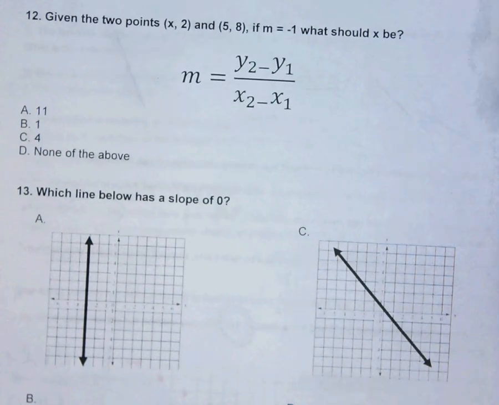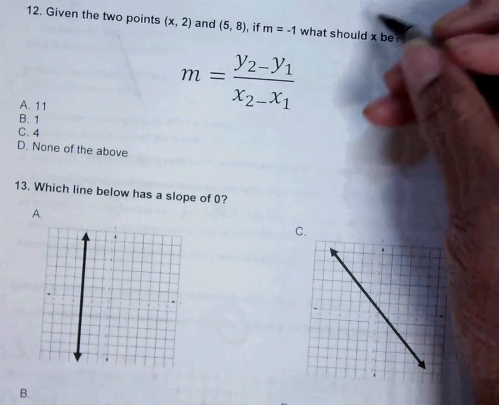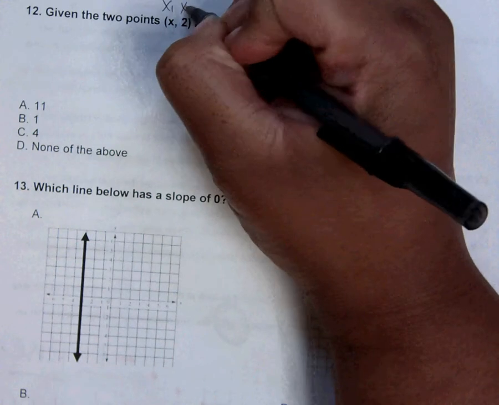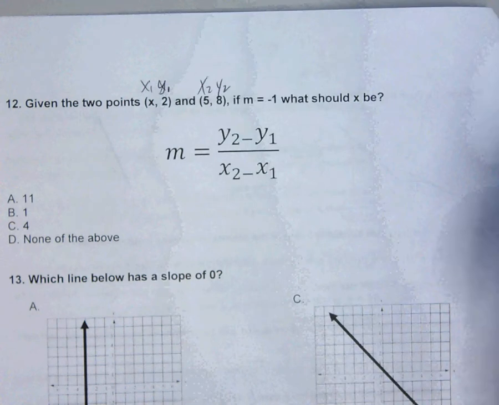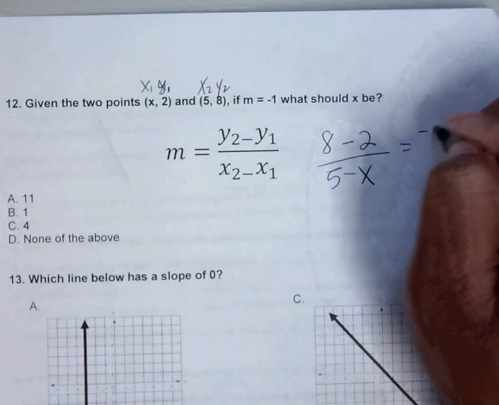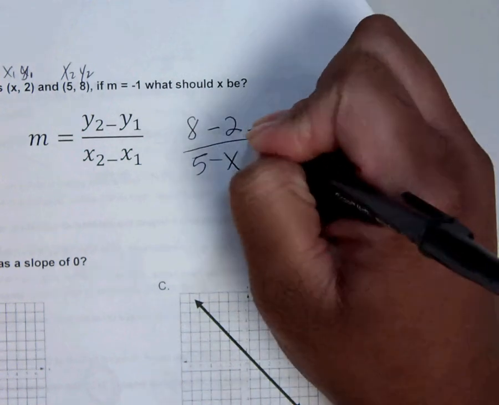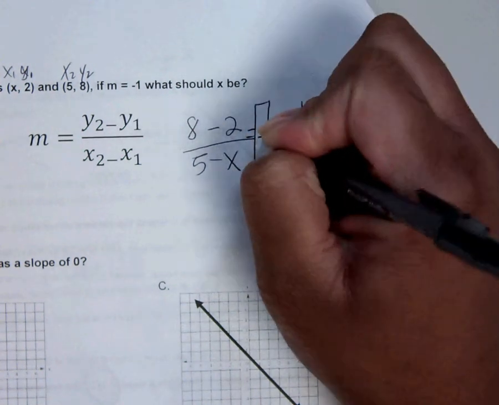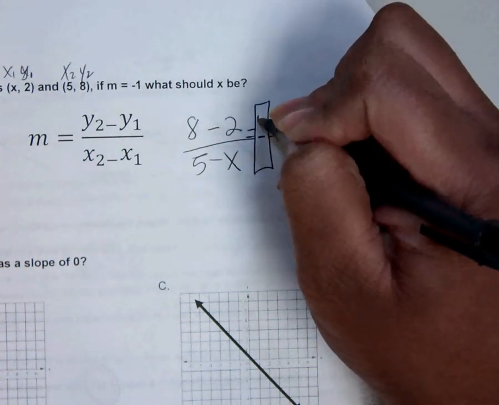Okay, let's do number 12. Given 2 points, x, 2 and 5, 8. If m equals negative 1, what should x be? So we're going to do x1, y1, and then x2, y2. So I need to do 8 minus 2 over 5 minus x equals negative 1 over 1. Now, if you learned how to do this the long way, you knew that there was a fraction missing right in here. And you knew that 8 minus 2 would be 6.